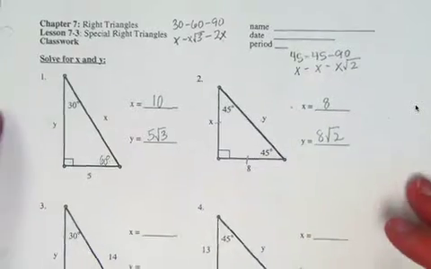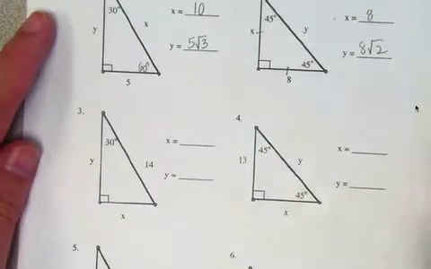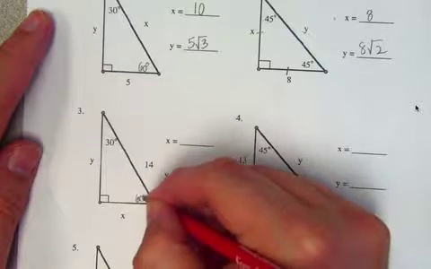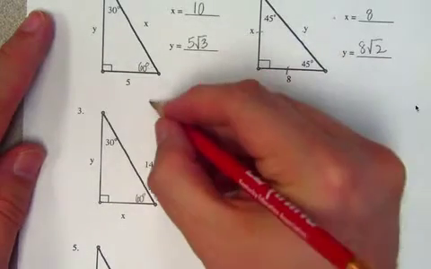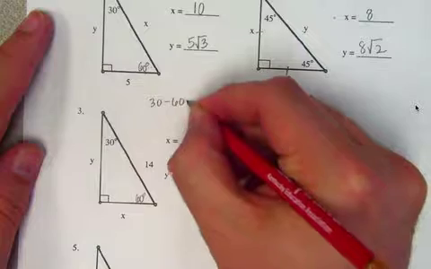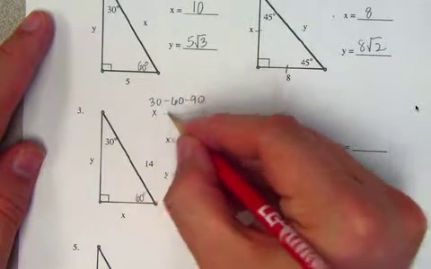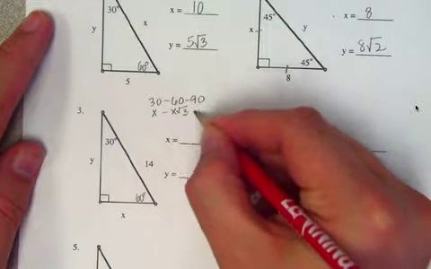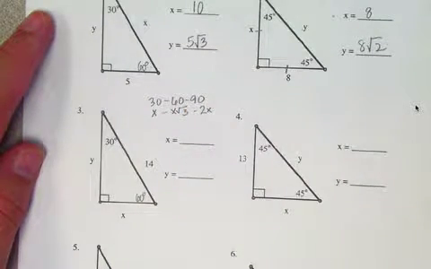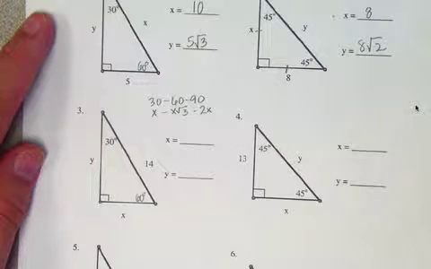All right, in problem number 3, we have a 30, 60, 90. I'll go ahead and mark that angle. And again, I'll write down the formula. For a 30, 60, 90, it's always x, x square roots of 3, and 2x, where the hypotenuse is always twice the length of the shorter leg.